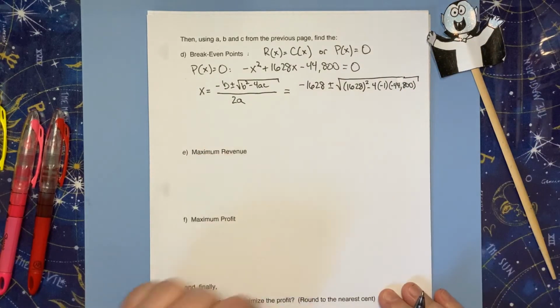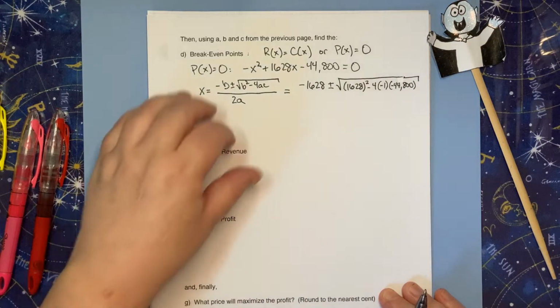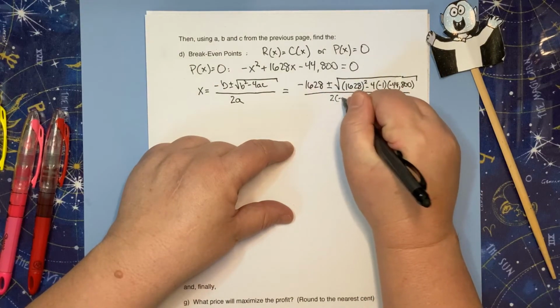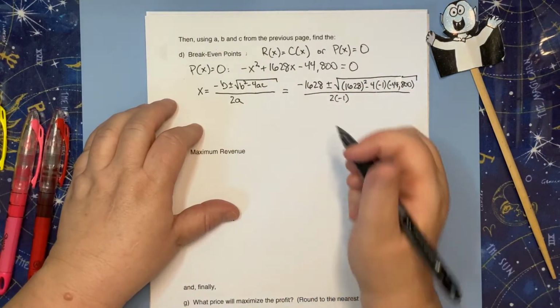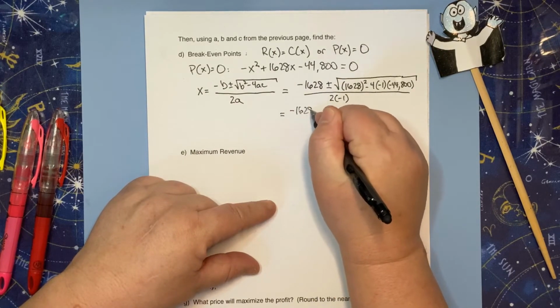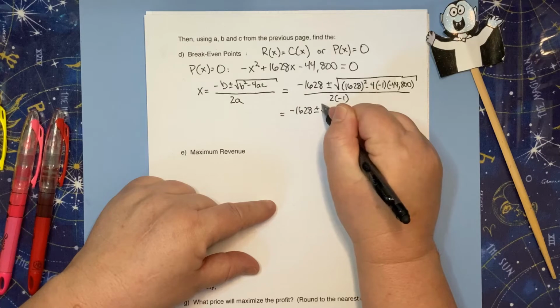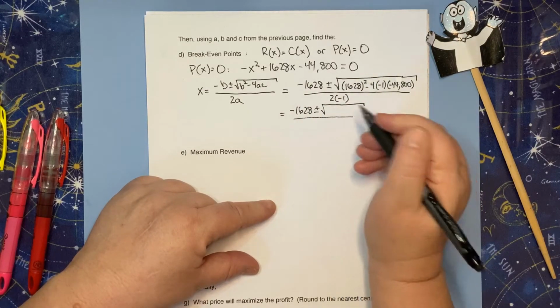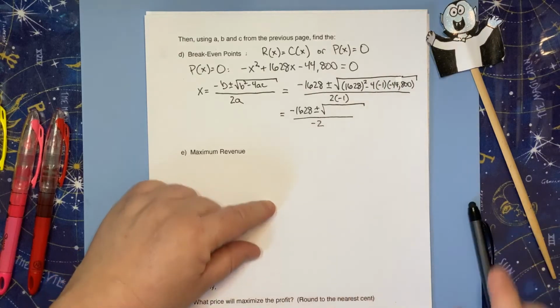There we go. Sorry, it's a little jiggity-jaggedy there. And then over 2 times -1. Okay. So let's see. I've got negative 1628 plus or minus, I'm going to work this out, all over -2.